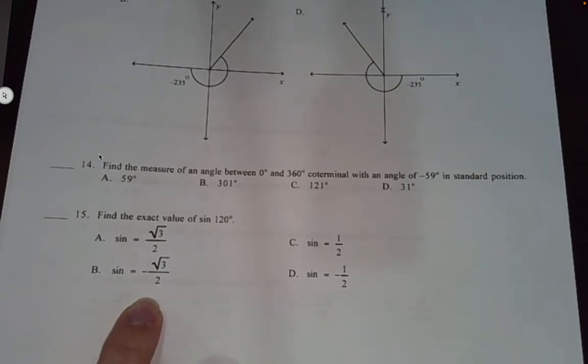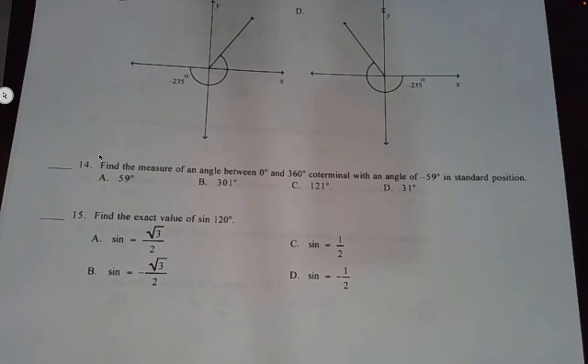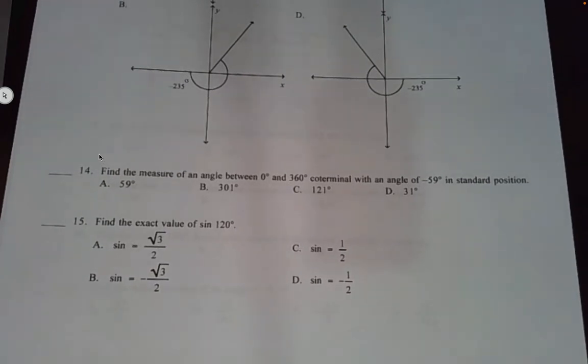Y'all are just saying that because they did. You know, sometimes they get it wrong. The sine should be positive. It should be A. I'm going to double check. The sine value of 120 degrees, yeah, it is definitely positive. I don't know why they got that.